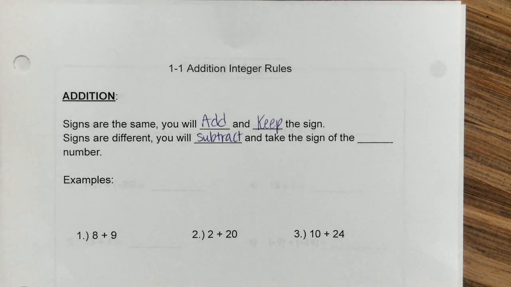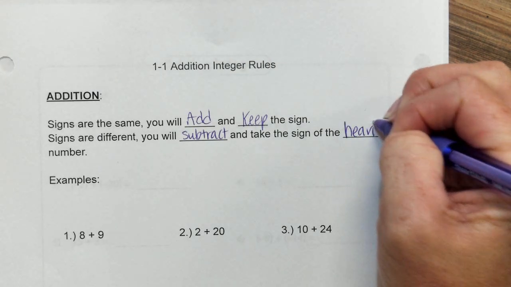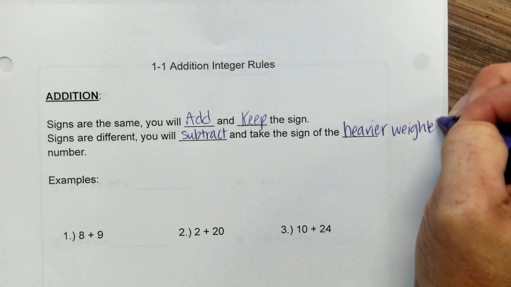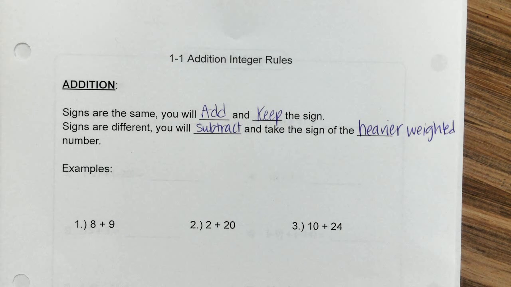So I want y'all to think of this. If I have a negative 20 and a positive 10, and I say keep the sign of the bigger number, what's technically bigger? 10. Positive, right? So we really don't want to say that because it's not actually the correct terminology. We want to say the heavier weighted number. So that's what we're going to write. The heavier weighted number. So do y'all understand why I really don't want to use the word bigger number or larger number? Because positives are always bigger than negatives. So we're not actually keeping the sign of the bigger number, we're keeping the heavier weighted number.